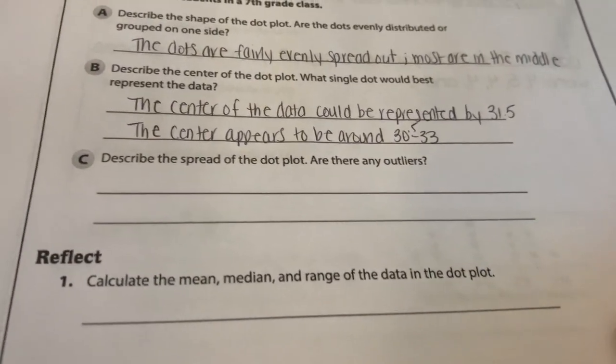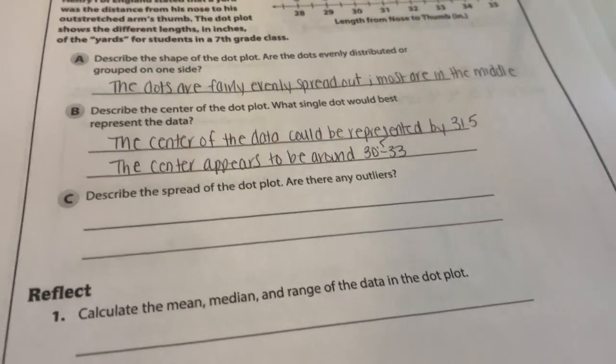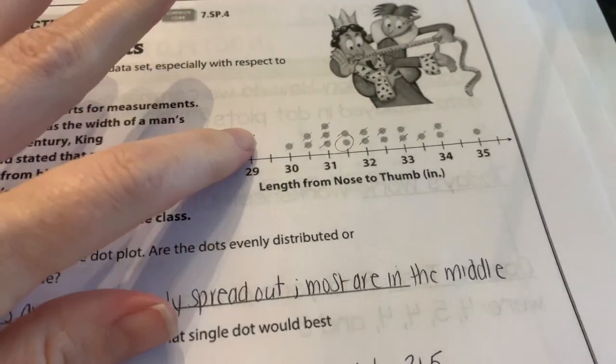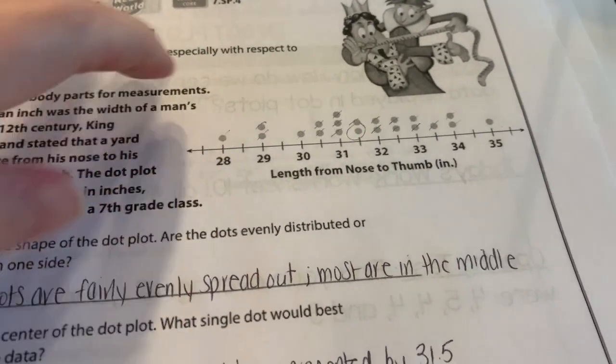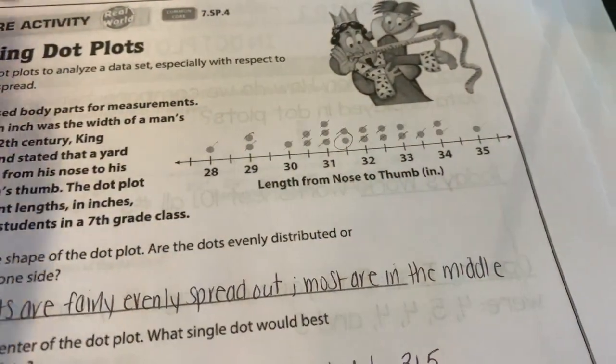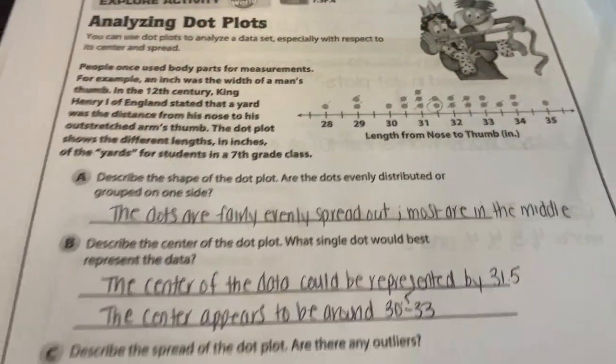Finally, describe the spread of the dot plot. Are there any outliers? Okay, if you recall from last year, outliers are any data value that's way out there. Most of them are in the center, so an outlier would have to be really far away. In this case, we already said they're pretty evenly spread out, so there are no outliers here.